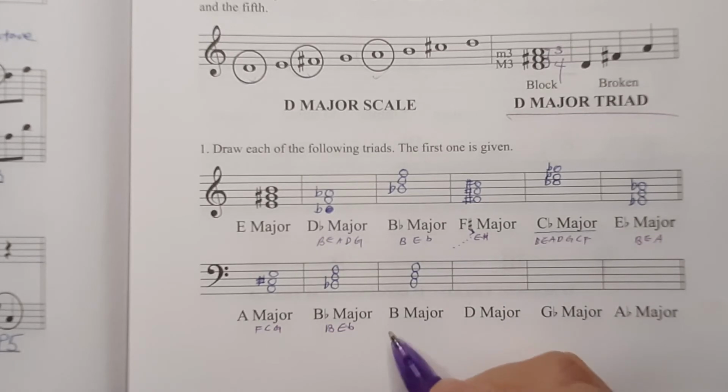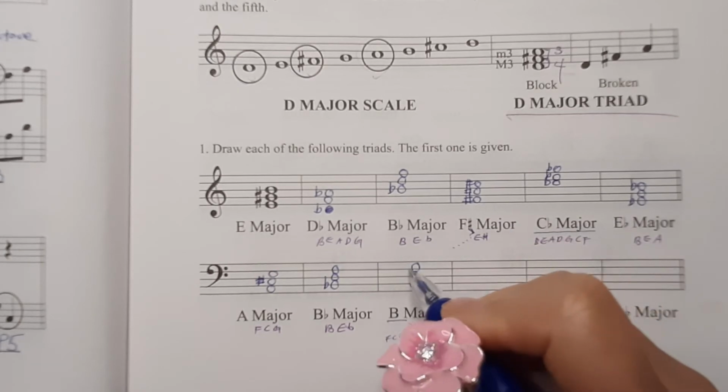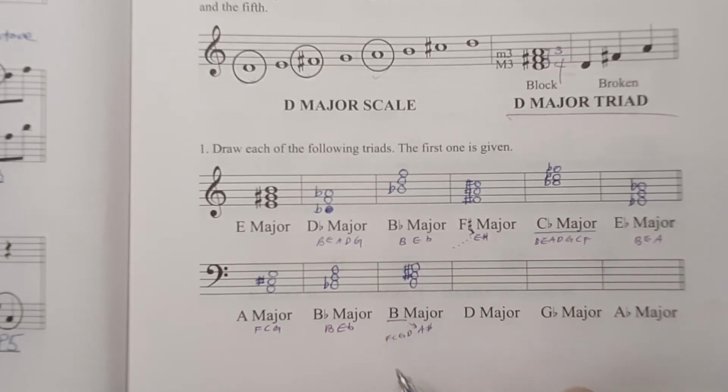Sharp key or flat key? Sharp key. Last sharp will be A sharp. In order, F, C, G, D, and A. Do you need to sharp anything here? Yes, you do. F sharp and D sharp. Right? There's F sharp and there's D sharp.